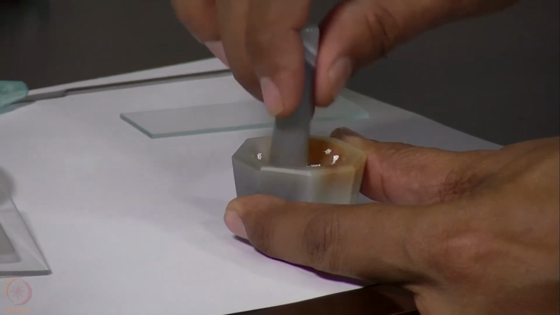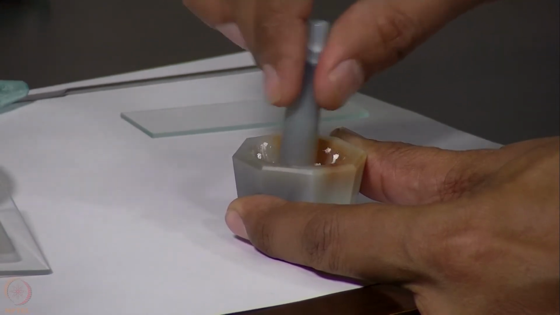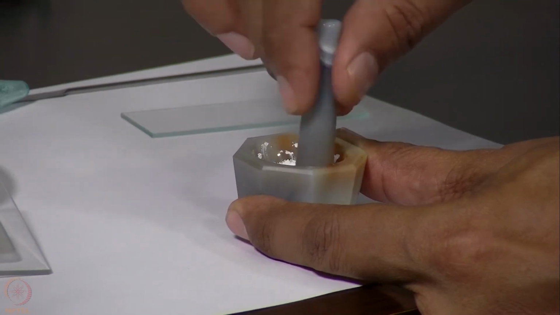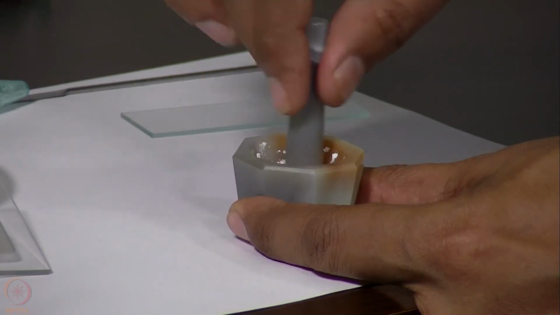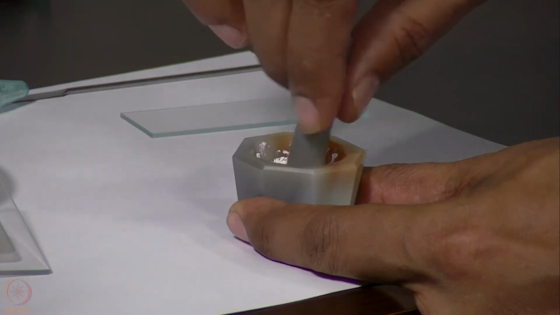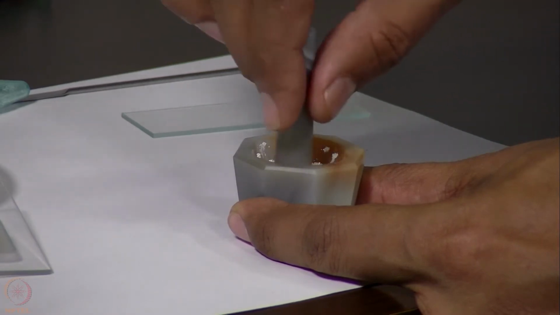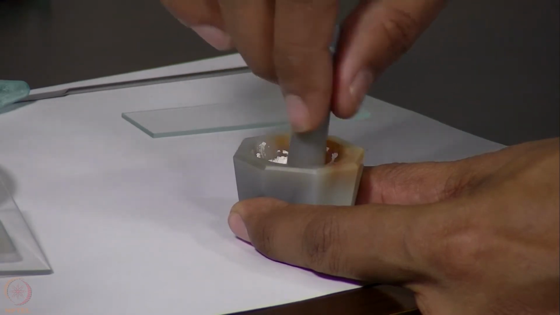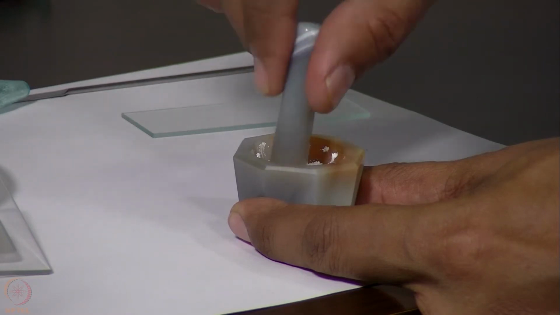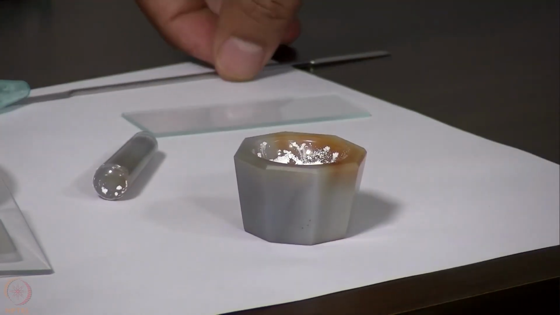This grinding should be done very carefully, and harsh grinding may lead to conversion of the sample to a different form. In case the sample contains some solvent, if we apply too much pressure during this grinding, the solvent can evaporate and lead to a different crystal structure than the starting material.